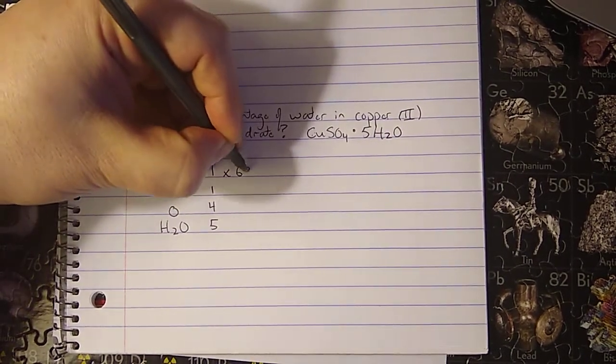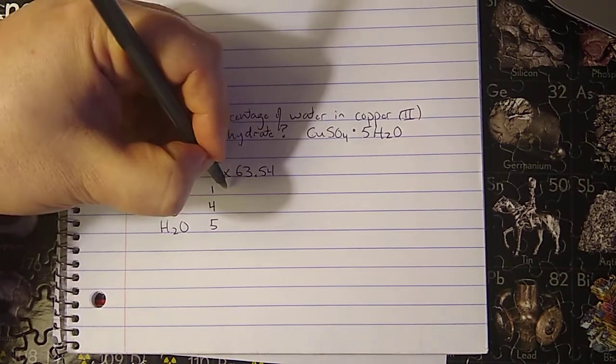Multiply by the masses on the periodic table.